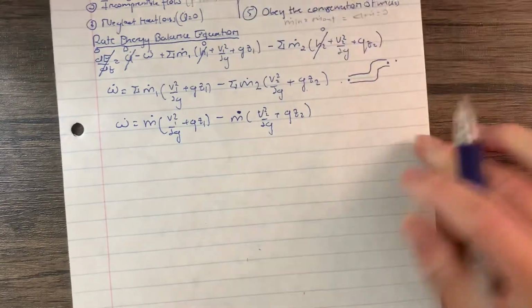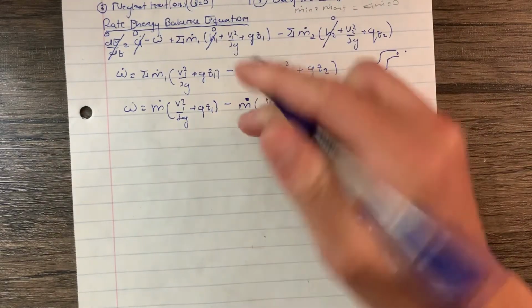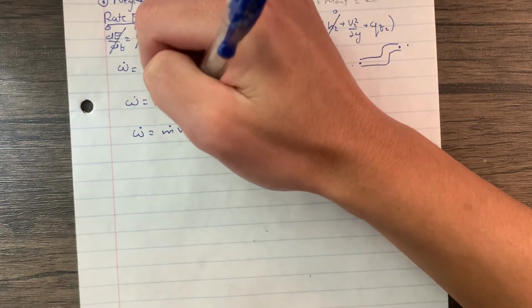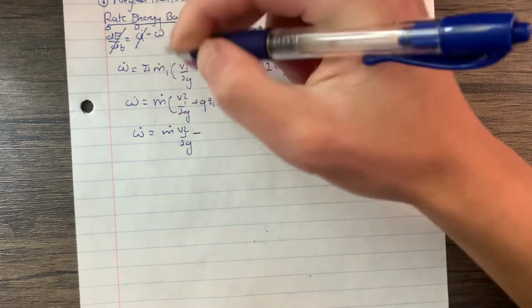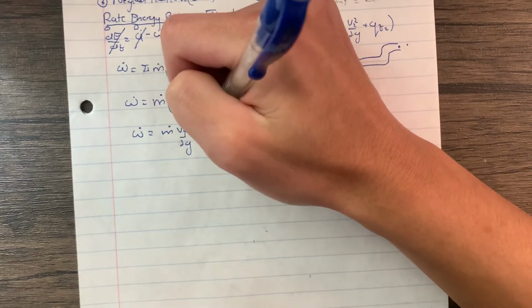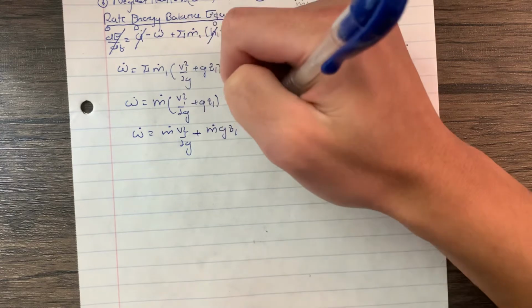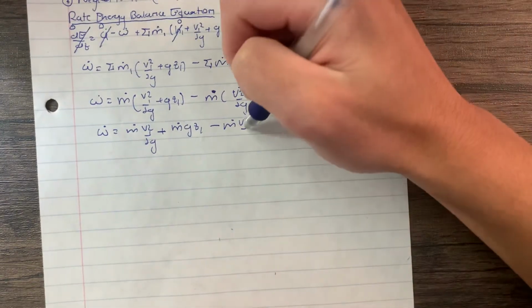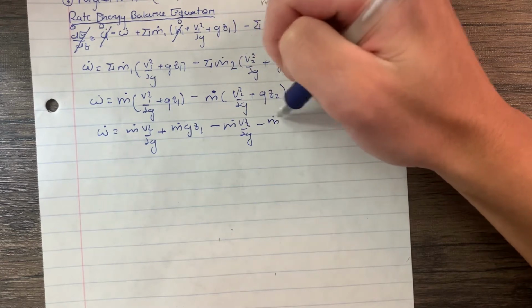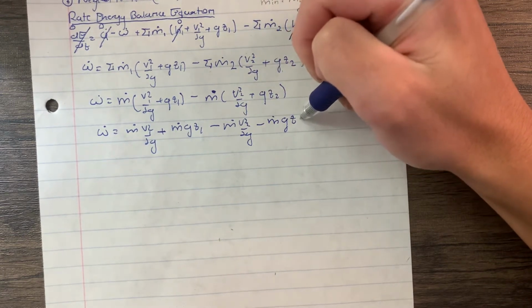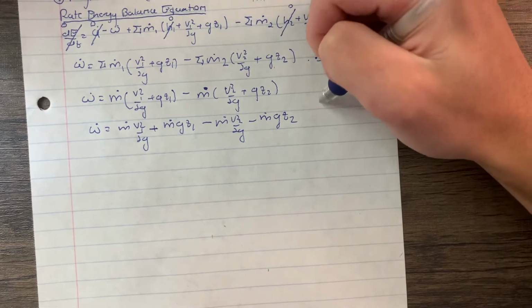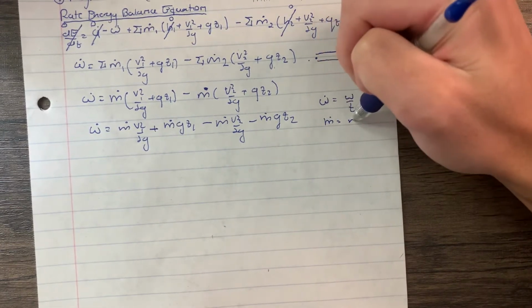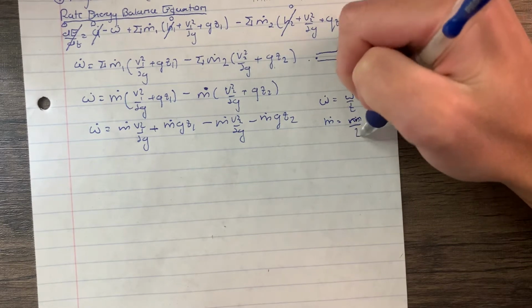Then we can distribute the m dot into here. So we have W dot equal to m dot v squared 1 over 2g plus m dot gz1 minus m dot v squared 2 over 2g minus m dot gz2. And W dot is just work over time, and m dot is just the mass over time.